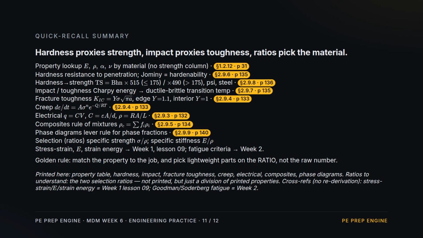Quick recall. Read stiffness, weight, and thermal growth off the property table, which carries no strength. Hardness proxies strength for plain carbon steel through the 515 and 490 relations, split at 175. Impact energy proxies toughness and marks the ductile to brittle transition. Fracture toughness sets the tolerable crack. Creep is slow strain under heat and load. Electrical, composite, and phase diagram relations round out the printed set. And the two selection ratios you derive by dividing: specific strength and specific stiffness. Match the property to the job and pick on the ratio, not the raw number.